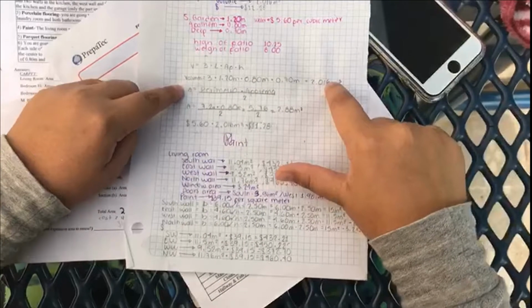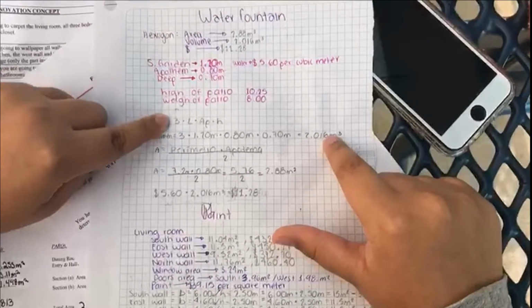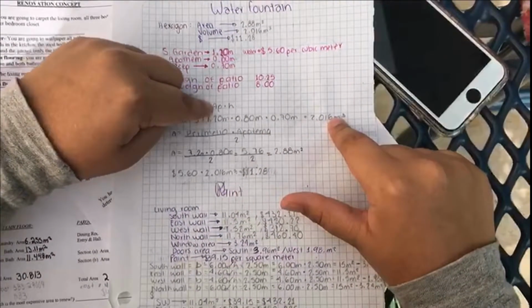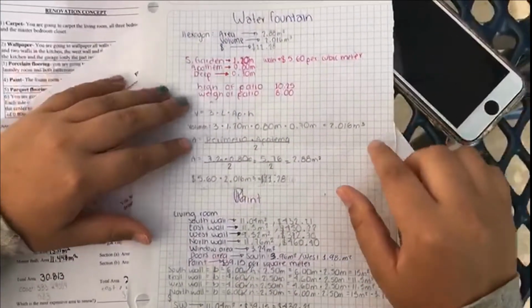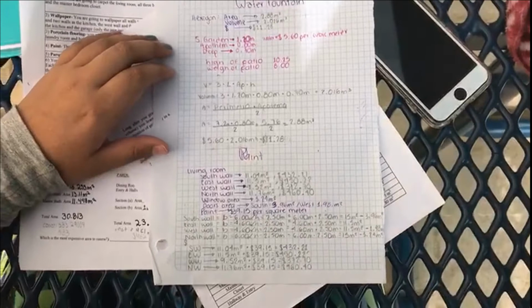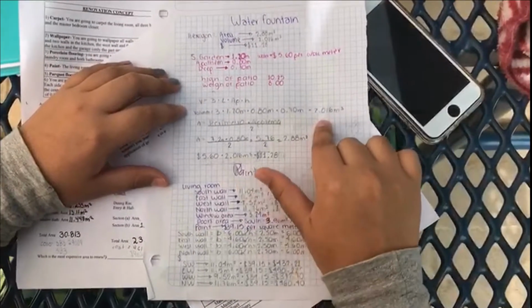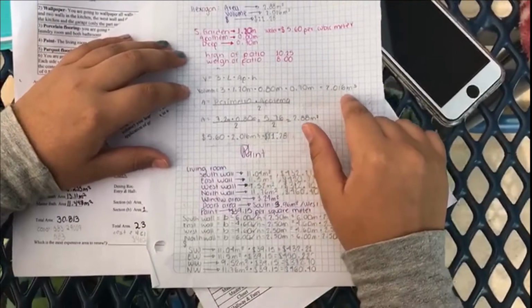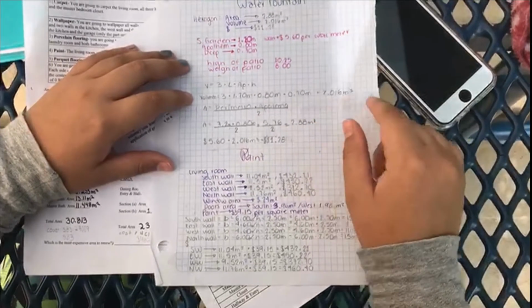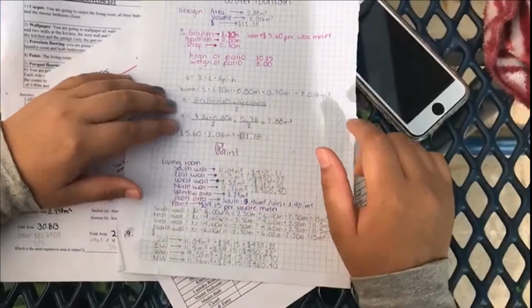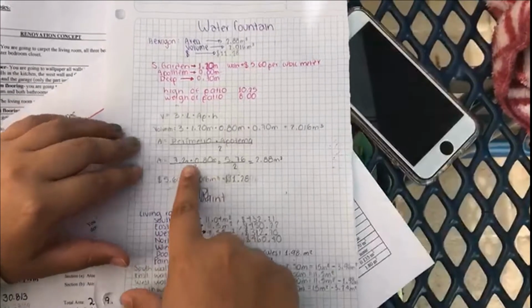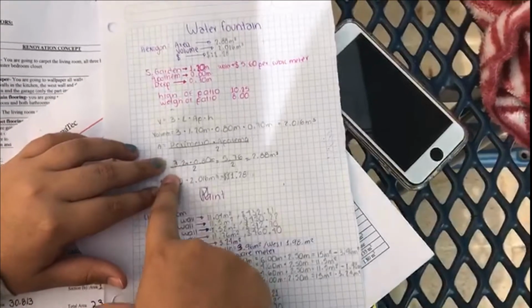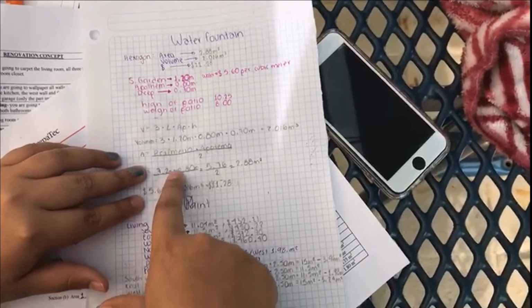Here you can see the formula, 3 plus L plus apothem plus height. Then I found the volume of the water fountain, which was 2.016 cubic meters. I found the area of the water fountain, 7.2 meters plus.